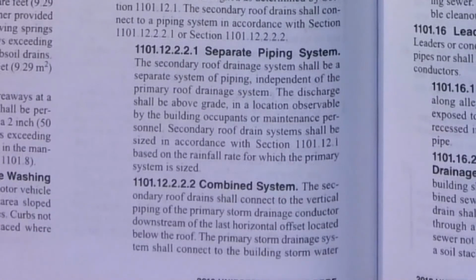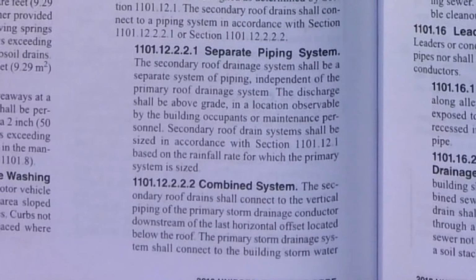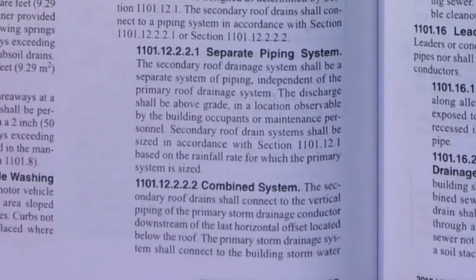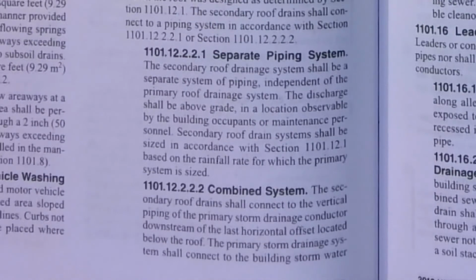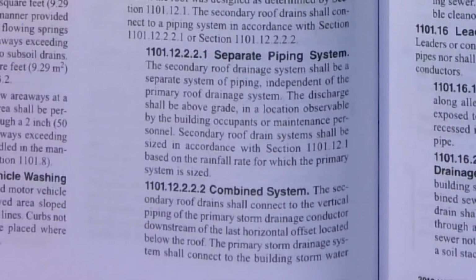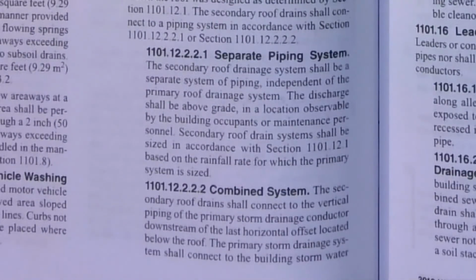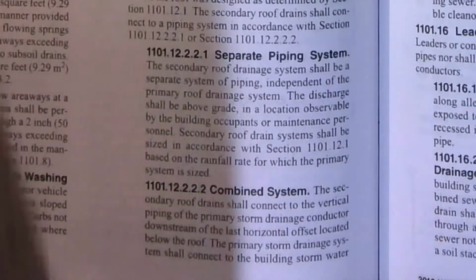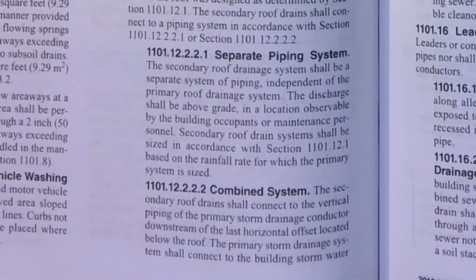So you're discharging it above grade. That means you're just sticking a pipe out the side of the building where everybody can see it. And if water comes out of that, it means you've got a problem with your primary. That is the way most commercial buildings have their piping run. Now, I have done this next one, and I am not proud of that, but it is approved. You can do it. I don't agree with it.